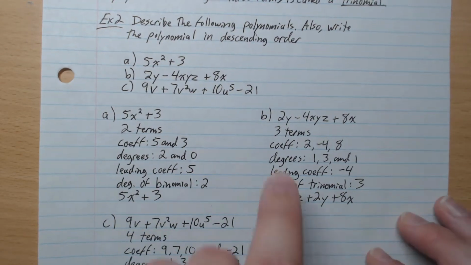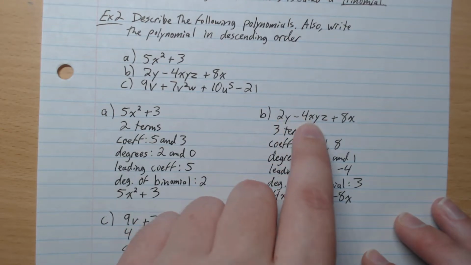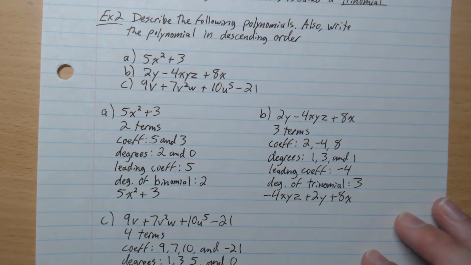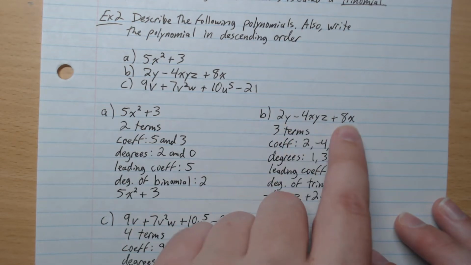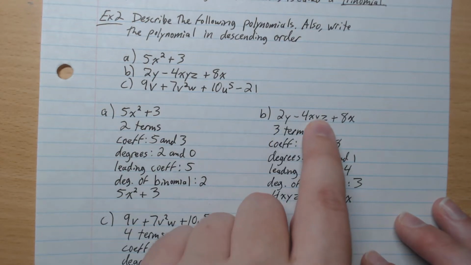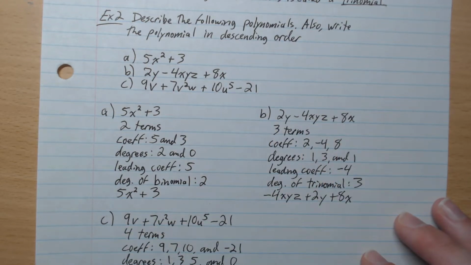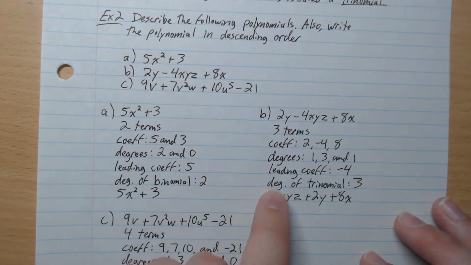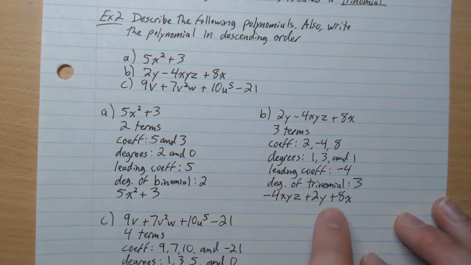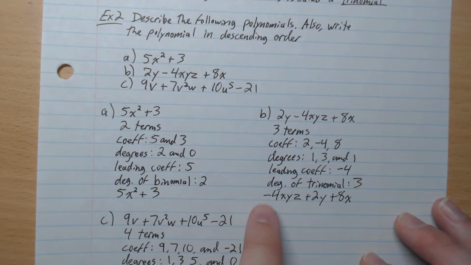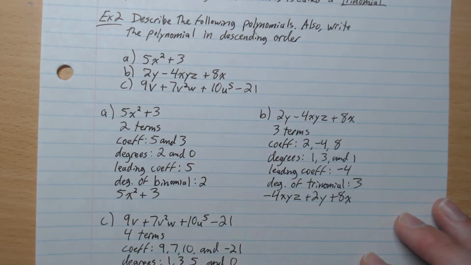Okay, I'll do a couple more here. So B, 2y minus 4xyz plus 8x. So we have 3 terms, 1, 2, 3. Coefficients, 2, negative 4, and 8. The degrees, 1, 3, and 1. The leading coefficient, negative 4. The degree of the trinomial, 1, 2, 3, trinomial. The degree is 3. That's the highest degree. And in descending order, so negative 4xyz, like that, plus 2y plus 8x, as such.